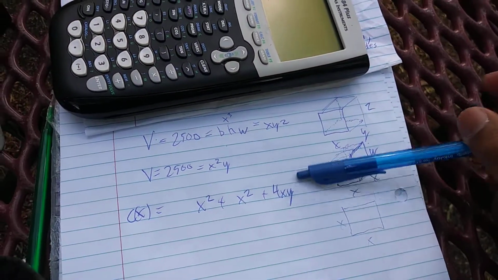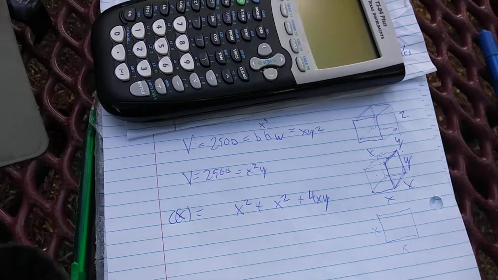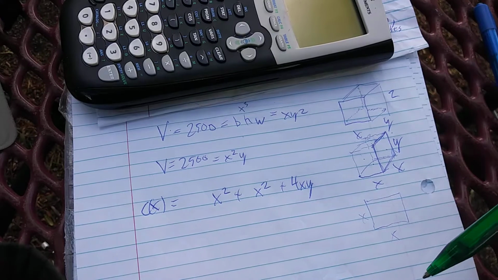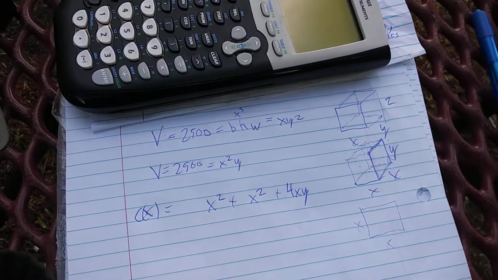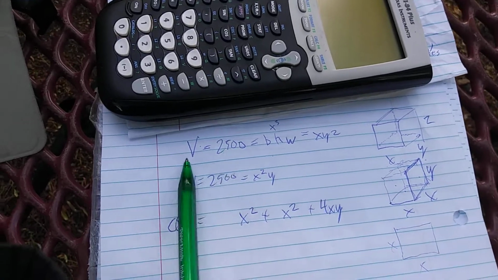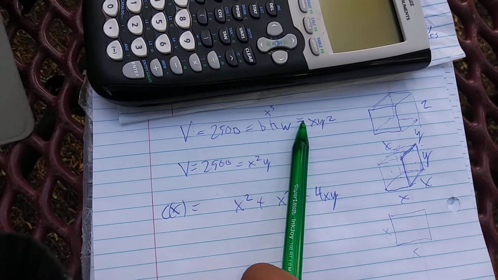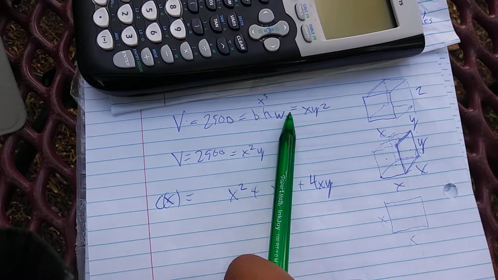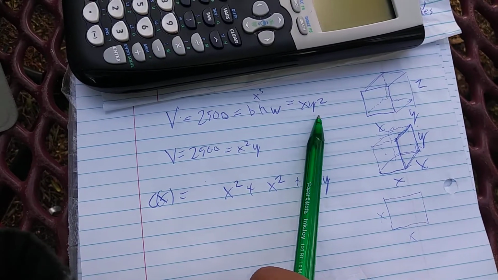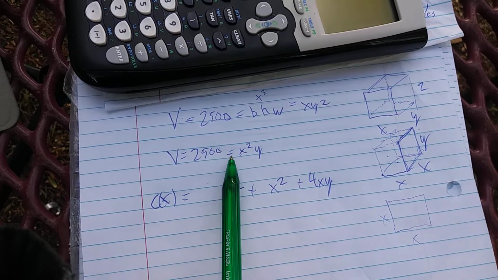We have x and y here. No good. Whenever you're looking for a variable and you've got to get rid of it, you go somewhere and look for an equal sign. You've got x's and y's and z's there.